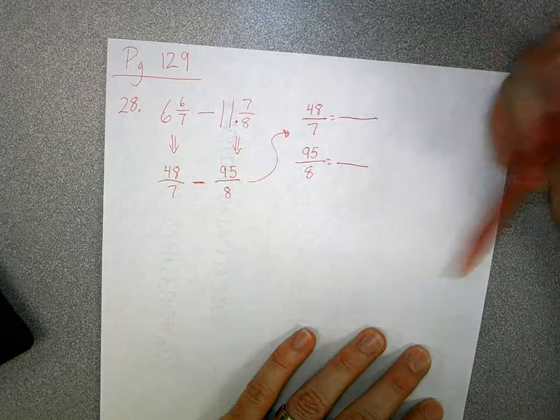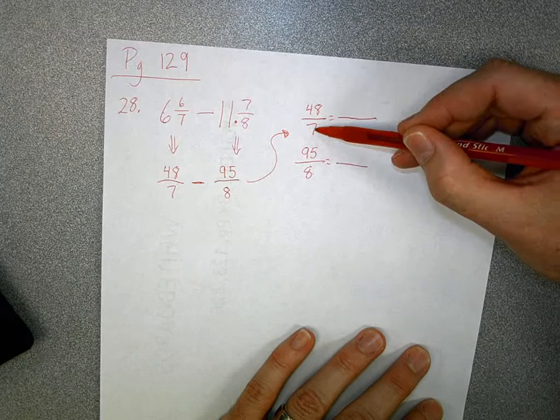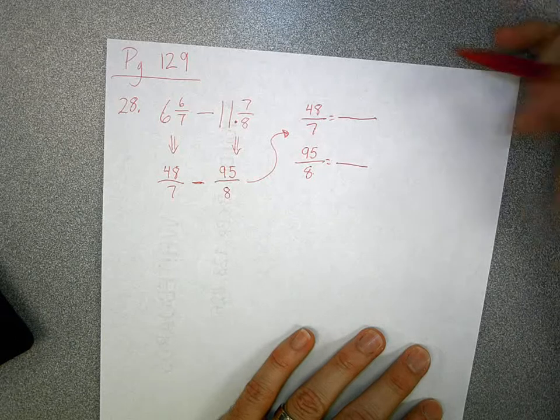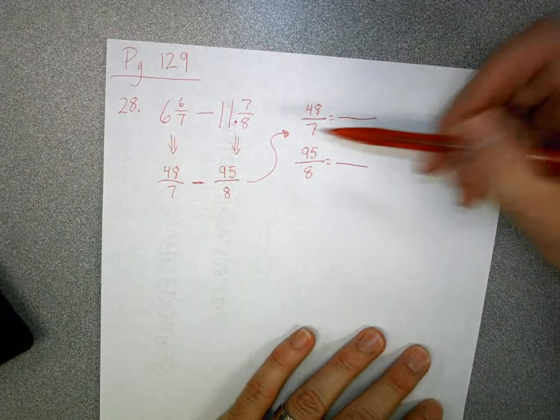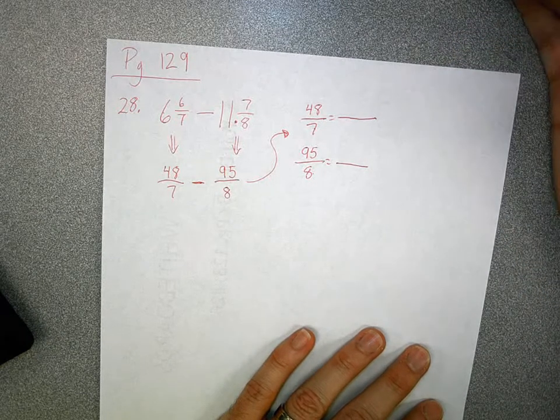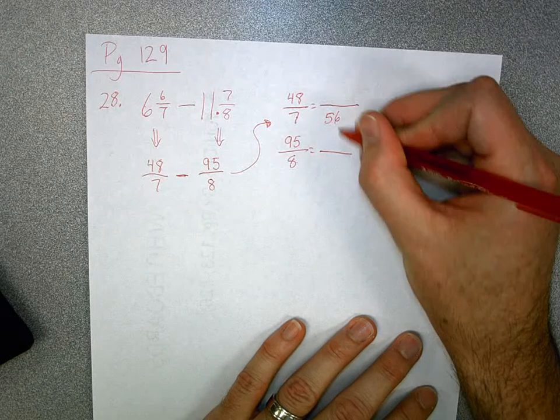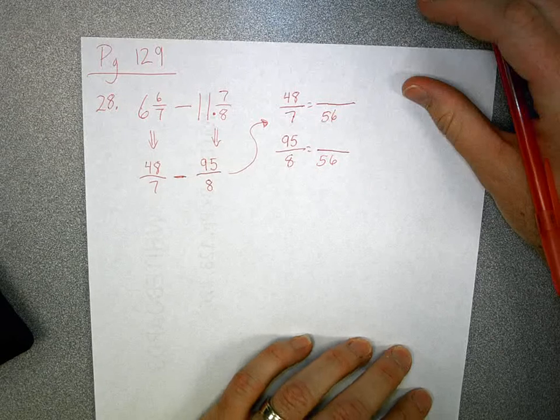I can mess around with them and get least common multiples, but because both of them are single digits, it's kind of my rule of thumb. If they're both single digits, I usually multiply them together. We're not going to get too large of a denominator. So 7 times 8, we can use 56 as our common denominator.